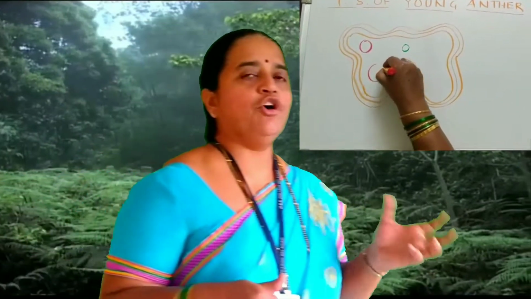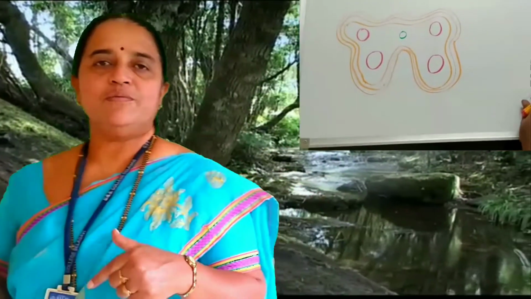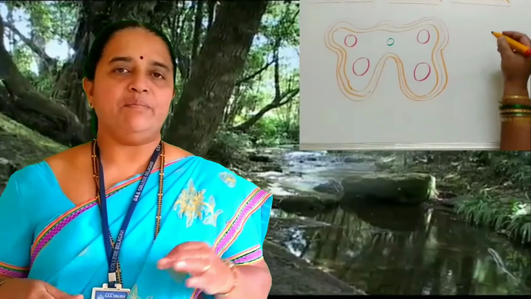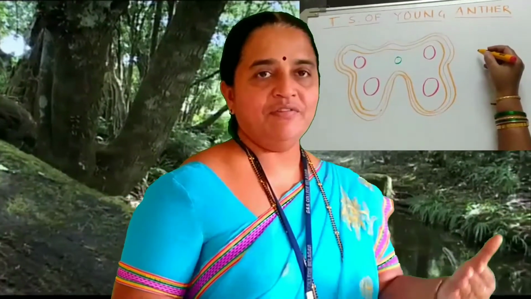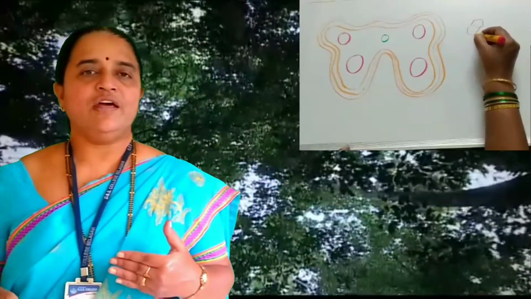This acts like a shock absorber, and also nourishes the anther wall. The innermost layer, which lines the microsporangia, is known as tapetum. So the outer one is epidermis, the second layer is endothecium, the third layer is the middle layer, and the innermost is tapetum.